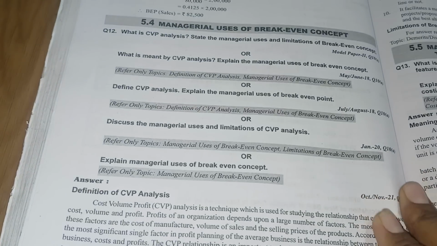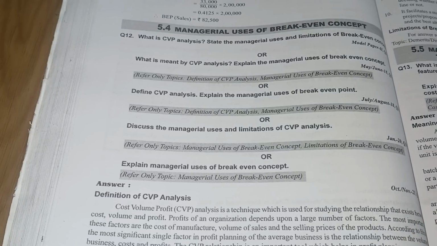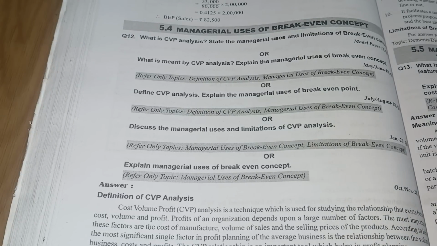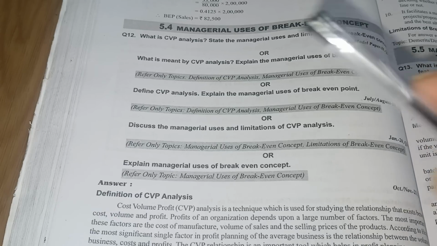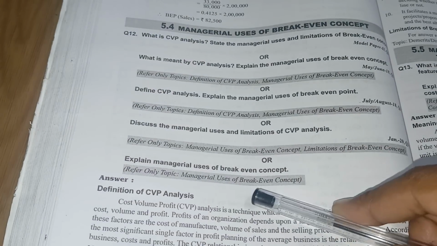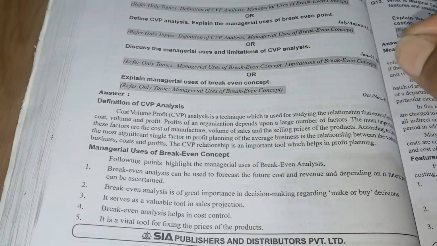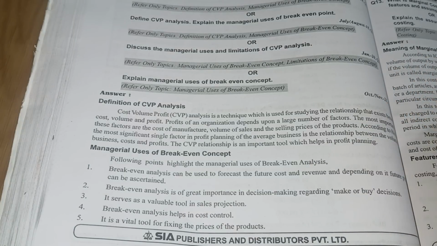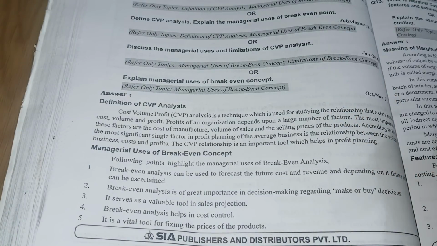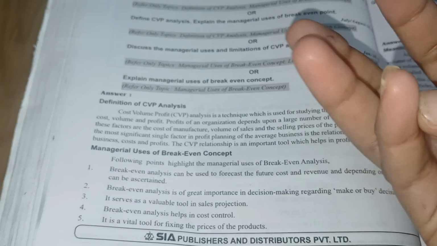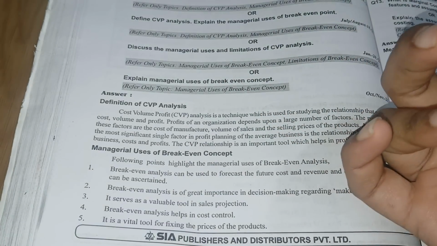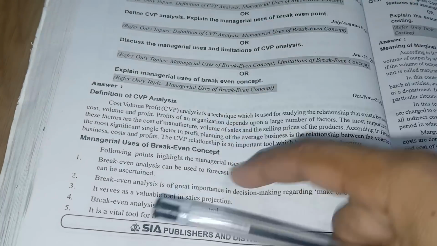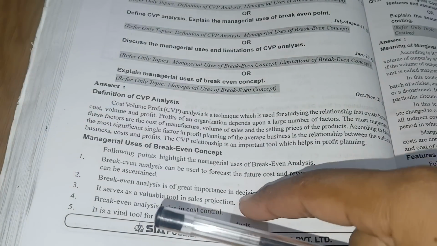The next one you have: what is CVP analysis? State the managerial uses and limitations of CVP analysis. CVP analysis we have already learnt. Then what are the managerial uses of break even point? Uses are again nothing but advantages. We have just discussed that it will help your decision making, it will fix the prices, and it will help you understand the cost you have in an organization. Like that, there are all the managerial uses.